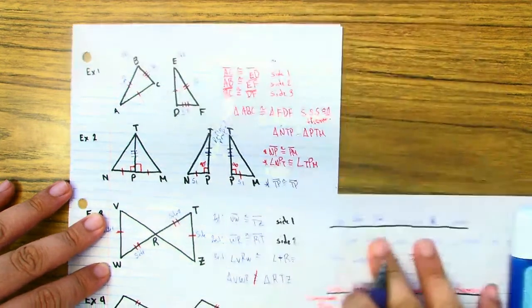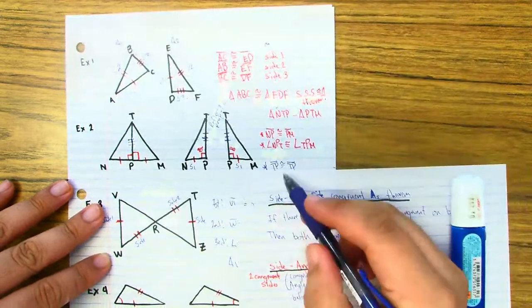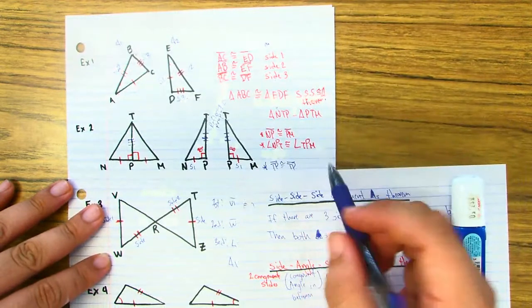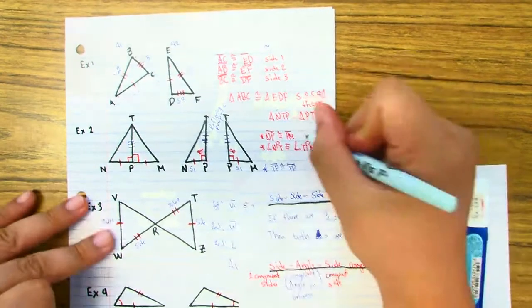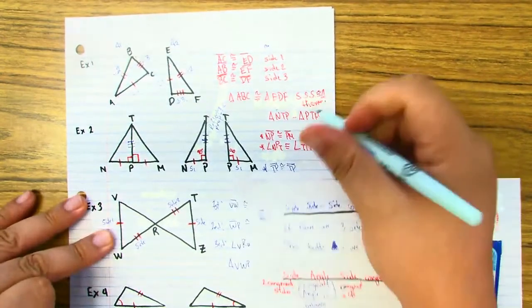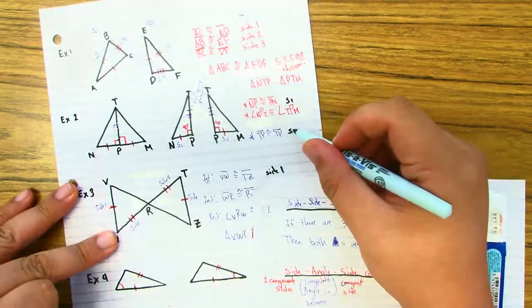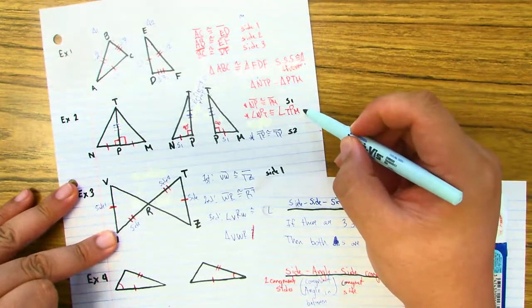So our last thing is TP is congruent to TP. So we have three congruencies, right? We have a congruency in side number 1, a congruency in side number 2, and we also have an angle that is congruent, right?